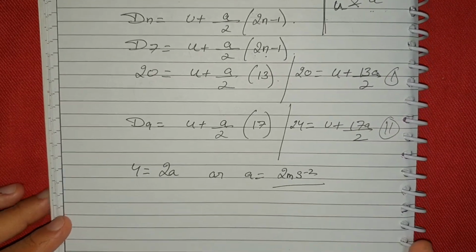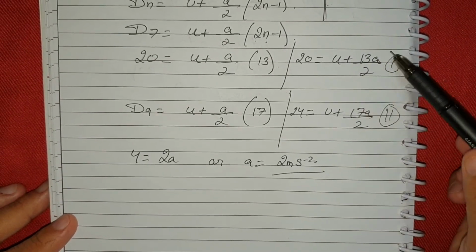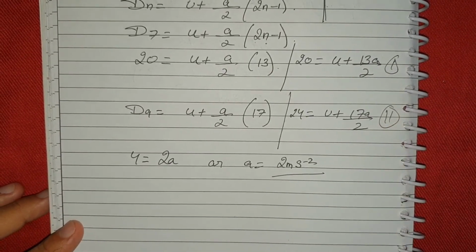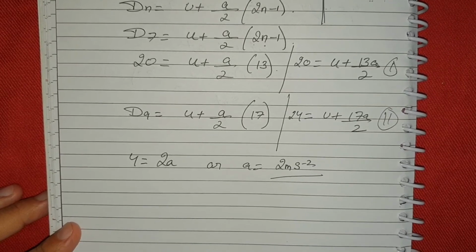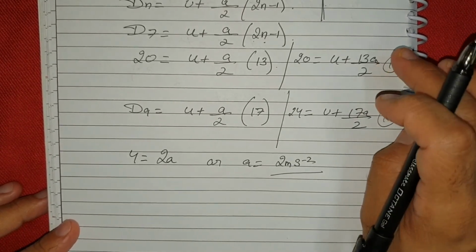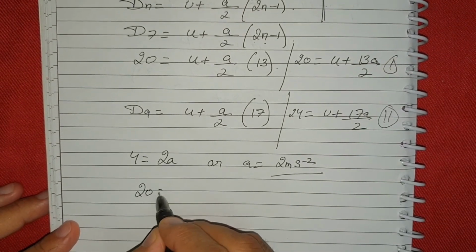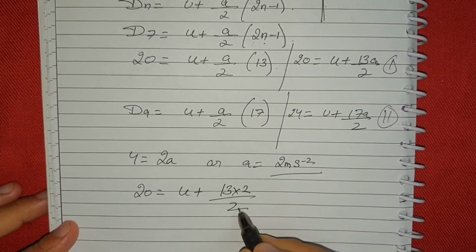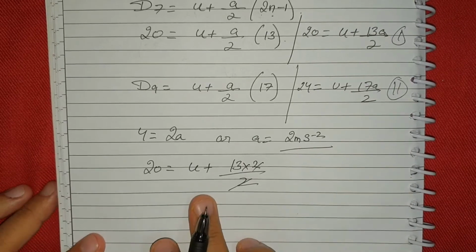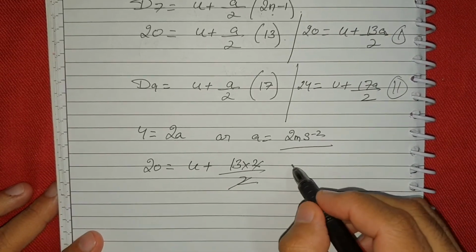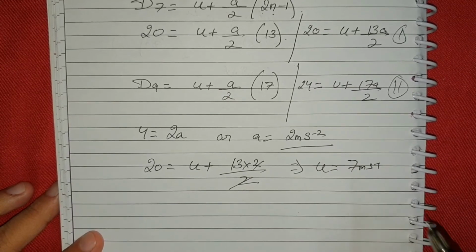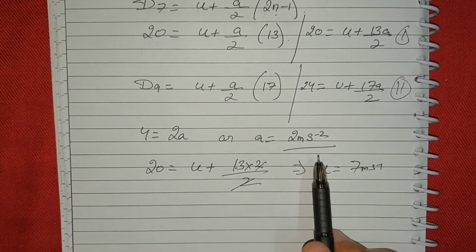Now we have a, we can substitute a in any one of these to get u. So by substituting a, which is 2, in this, 20 equals u plus 13 into 2 by 2, the 2s get cancelled. So basically u is 20 minus 13, which is 7 meter per second. Now we have the values of u and a.